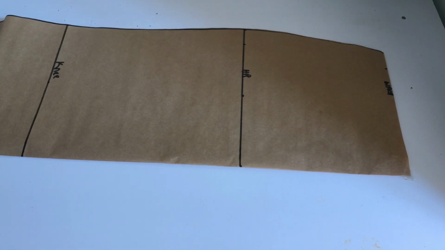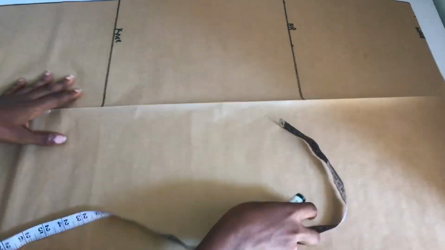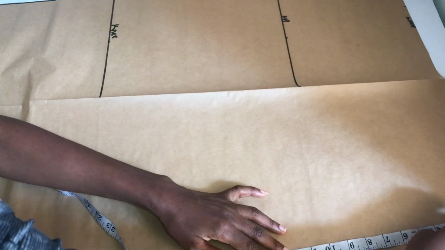Okay, so I'm going to open it up like this, and I'm going to extend the lines that we have to the other side of this pattern paper. I'll extend the waistline and the hip line, as you can see me doing. So go ahead and do that.